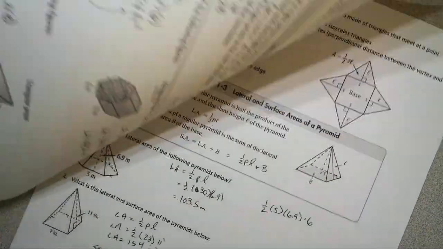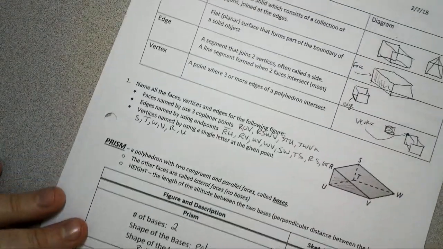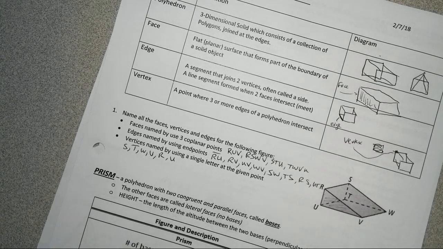And then finishing up this worksheet is going to be your homework for tonight. So get those other 2 done that we didn't do, and we'll go over this in class on Thursday.